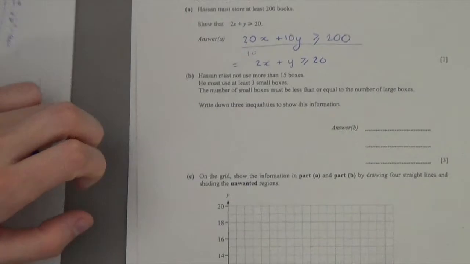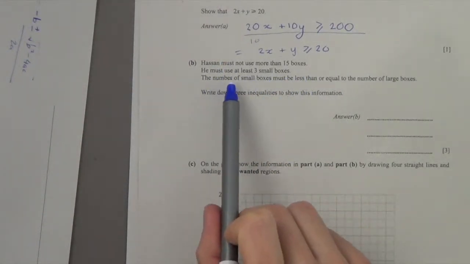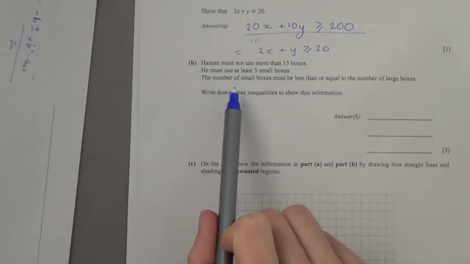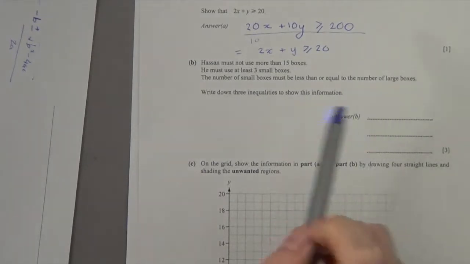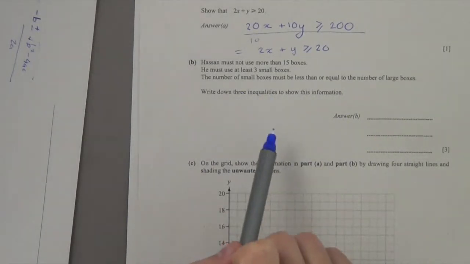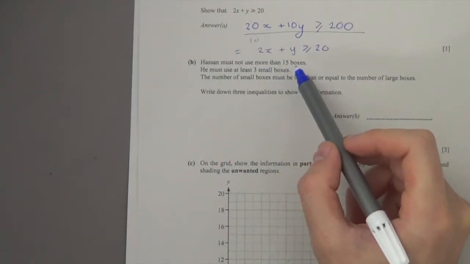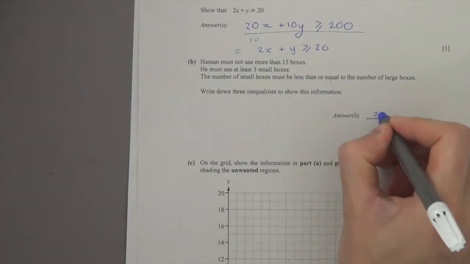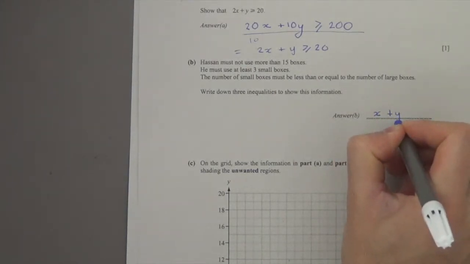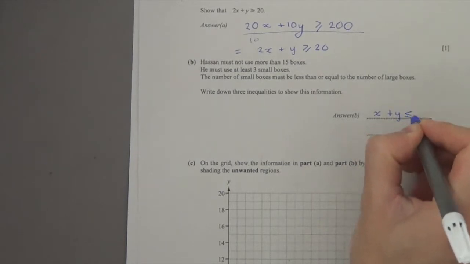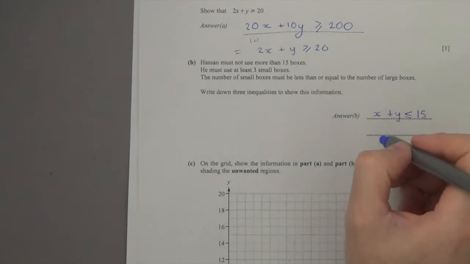Right, next question. Hassan must not use more than 15 boxes. He must use at least 3 small boxes. The number of small boxes must be less than or equal to the number of large boxes. Write down 3 inequalities to show this information. He must not use more than 15 boxes, so I'm going to put an x, a large box, plus a y, a small box, must be less than or equal to 15 boxes, because that's all he can use.